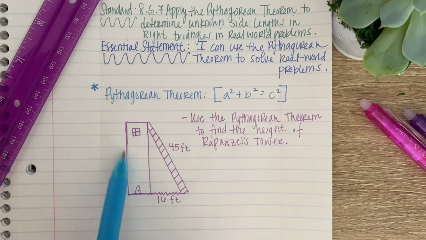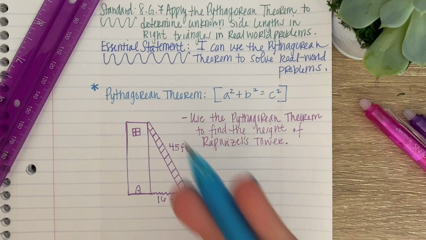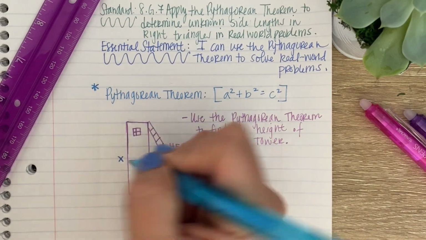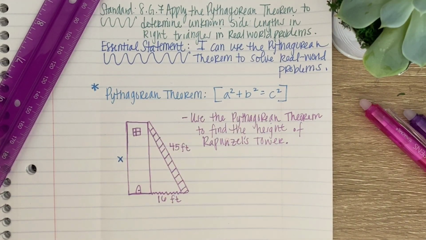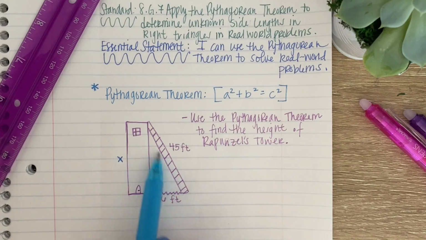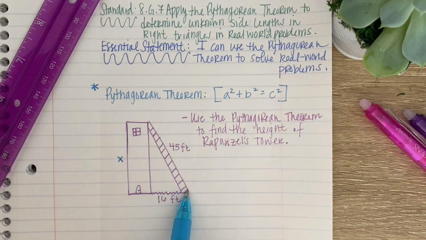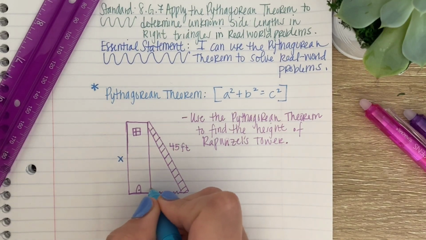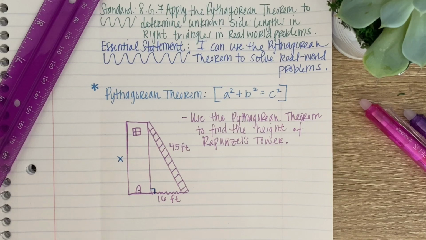So here we have Rapunzel's tower. We don't know how high it is. That is our goal. So I'm just going to go ahead and label it X, just so we know that's what we need to find. The distance between the ladder, this is a ladder, by the way. I know you can totally tell by my awesome artistic abilities. This is a ladder. The ladder is 45 feet, and the distance between the tower and the ladder is 16 feet. I'm going to go ahead and tell you that this is a right angle.